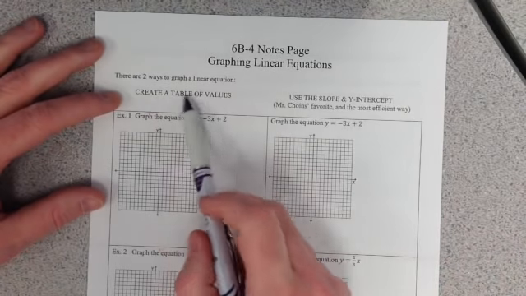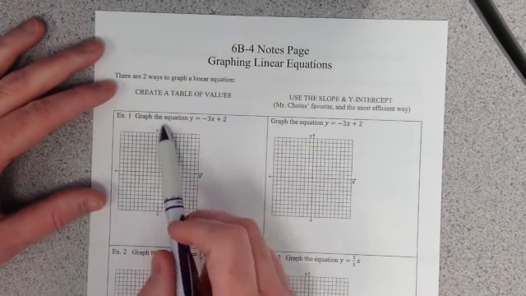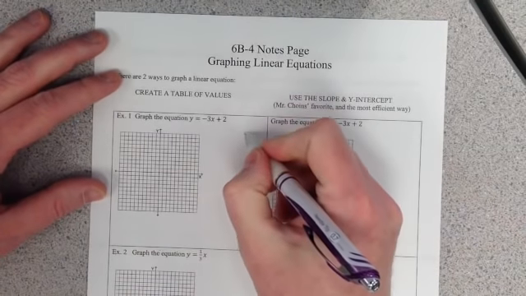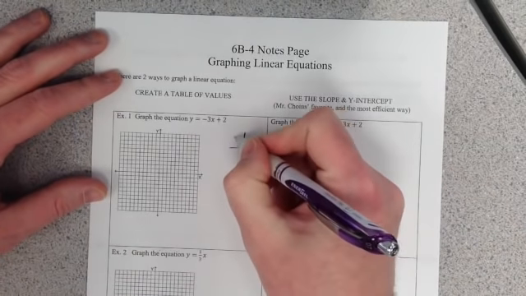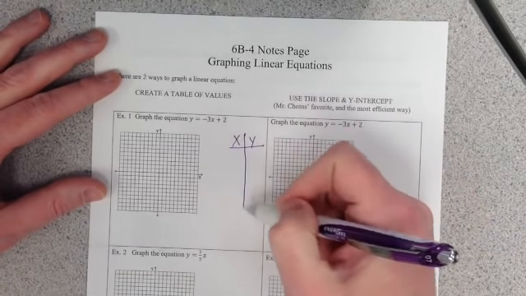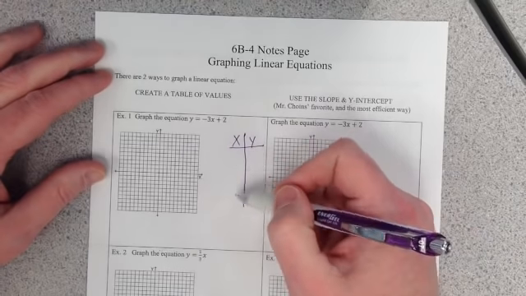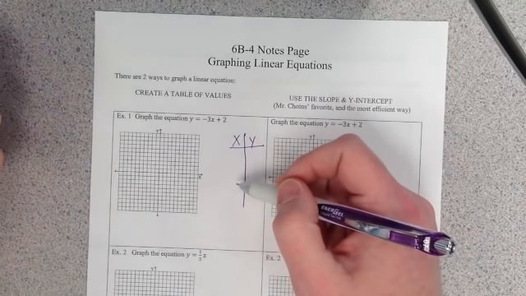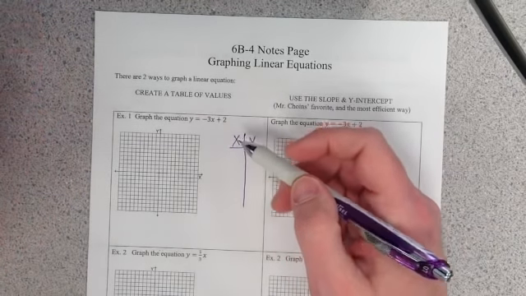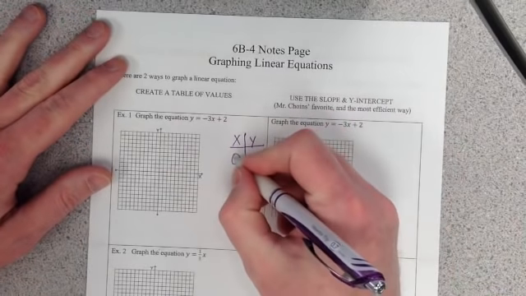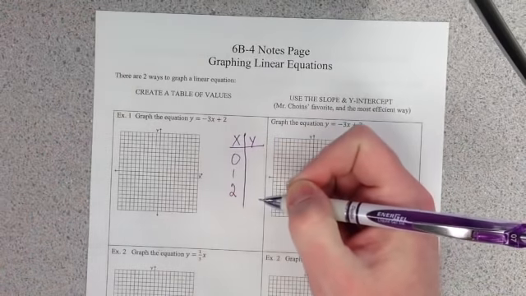So the first way is to create a table of values. So it says graph the equation y equals negative 3x plus 2. So I need to create a table of values, which is an xy table, x, y. Now there are no numbers in there at all, so I have to pick some numbers to represent x, and then from that x I can figure out what y equals. So I always pick three numbers. It doesn't matter what they are, don't go crazy. I'm just going to pick 0, 1, and 2 for this problem.